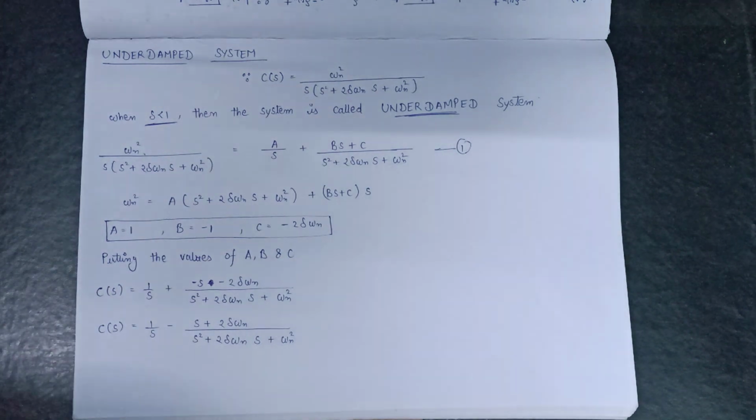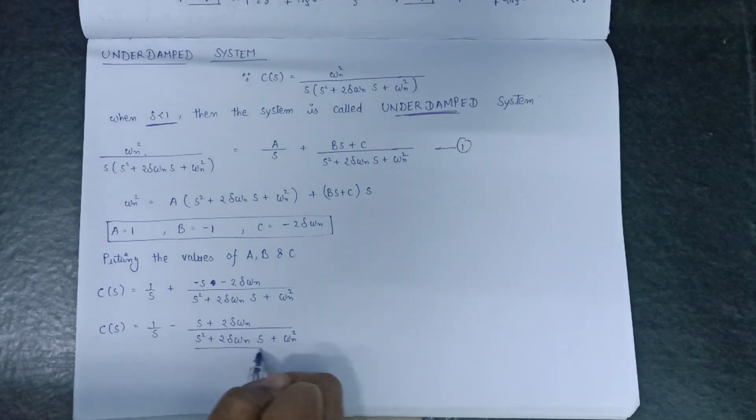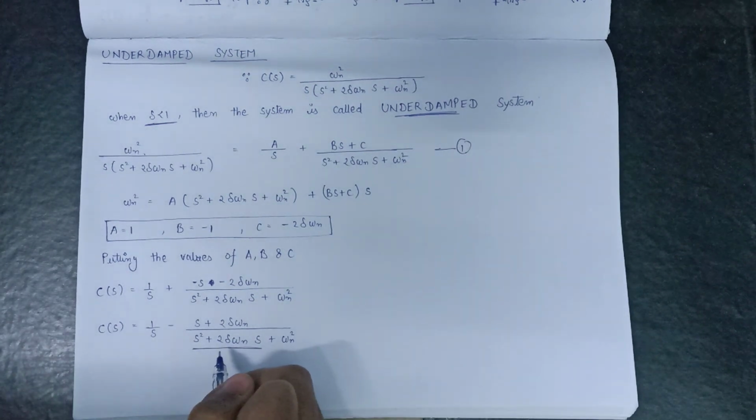After this, we will make a whole square in the denominator with the help of this 2 term.